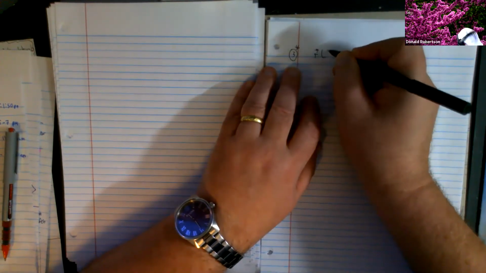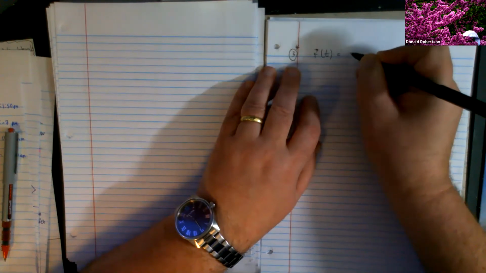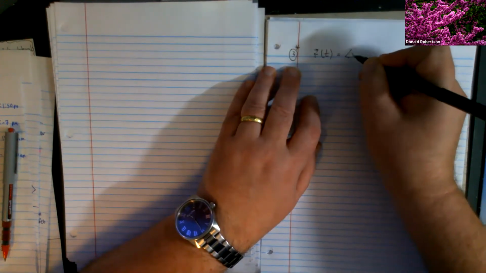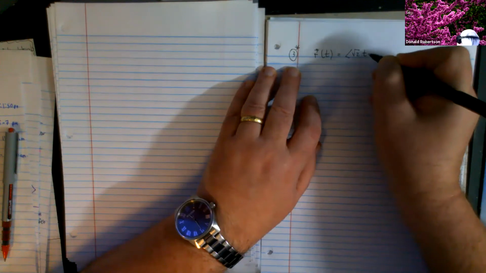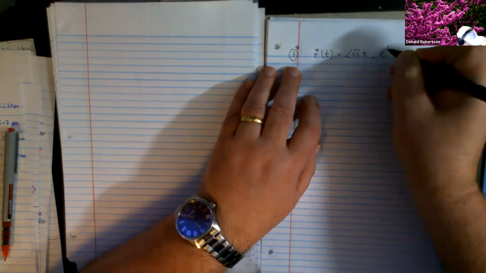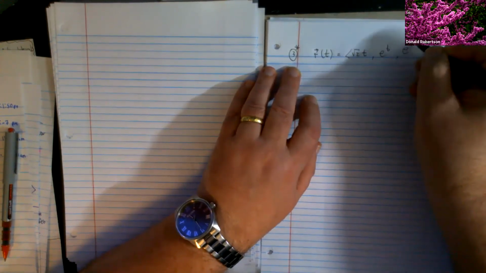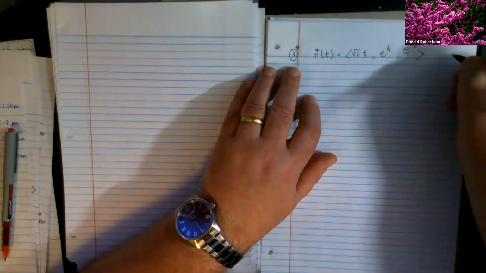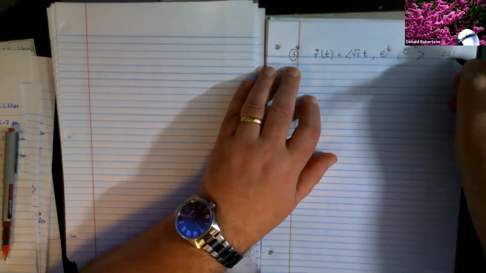The space curve is square root of 2t, a bit messy looking, e to the t, e to the negative t, and it's going to be from 0 to 5.